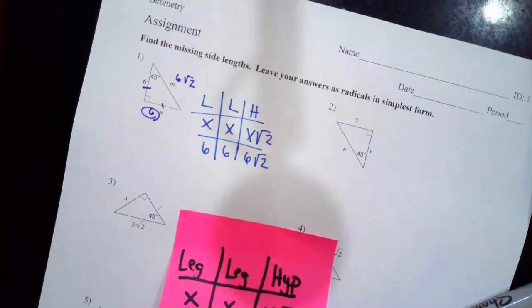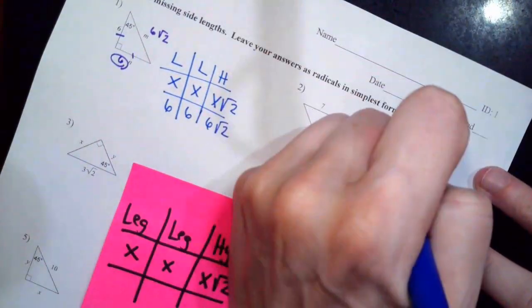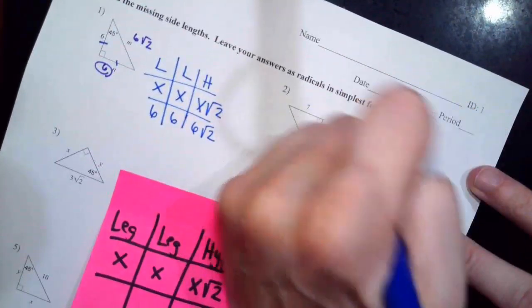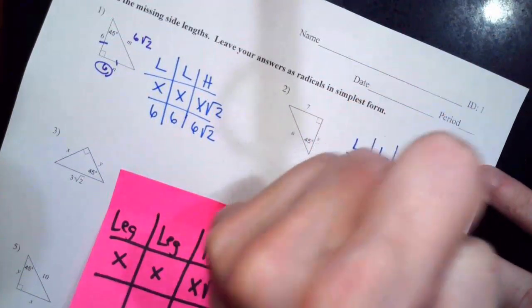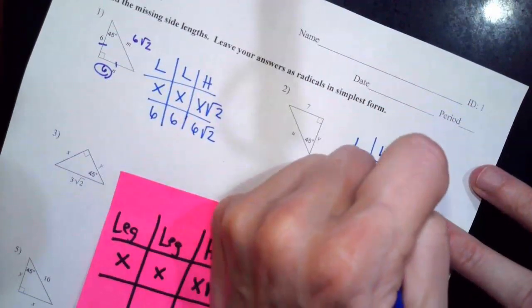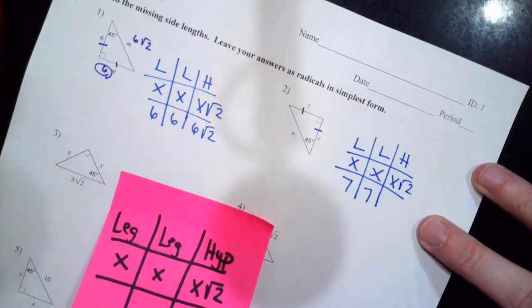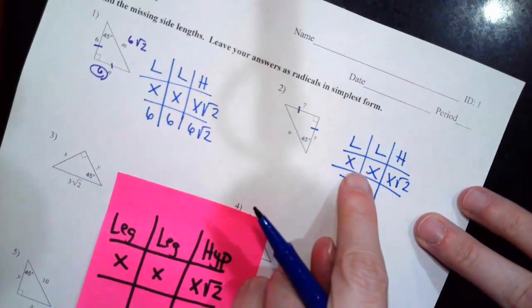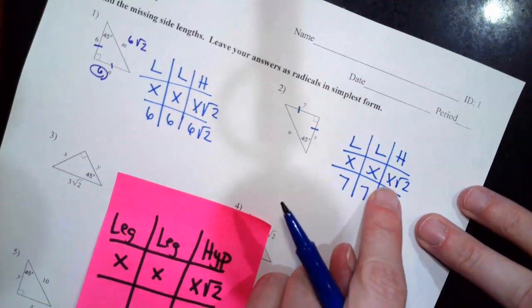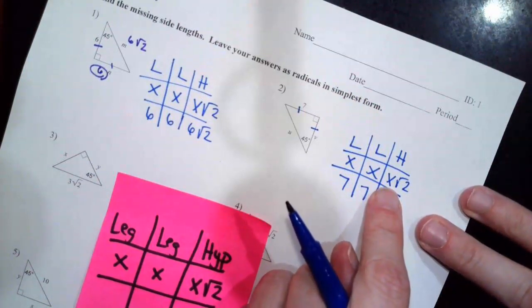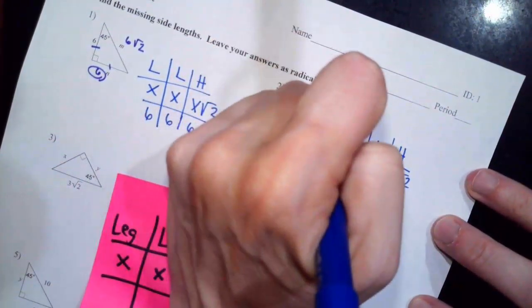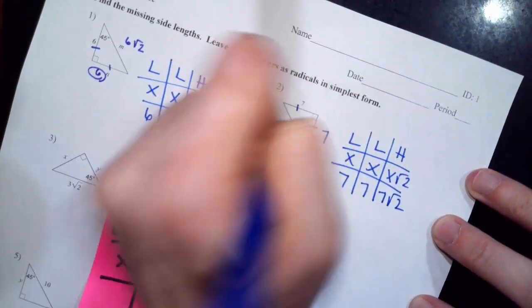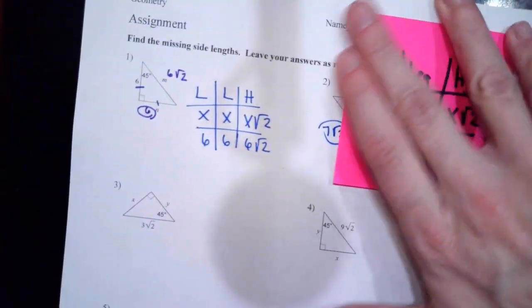All right, let's look at the next one. The next one of your legs is 7. So if one of your legs is 7, your other leg has to be 7, right? Because in a 45, 45, 90, the two legs are congruent to each other. And then to go from either one of the legs to the hypotenuse, you attach a radical 2 at the end. In this case, attach means multiply by radical 2. So we're just going to do 7 radical 2 for that. So 7 and 7 radical 2.